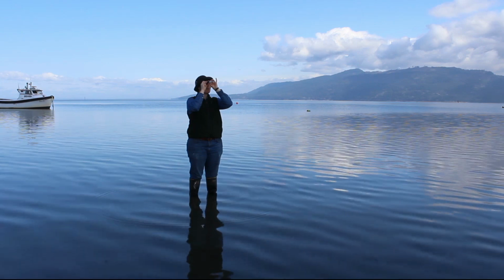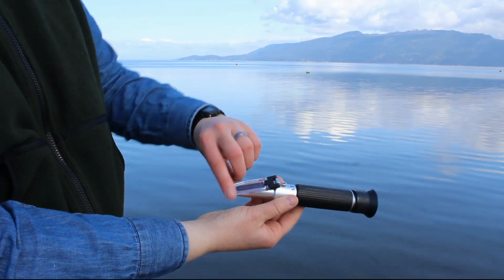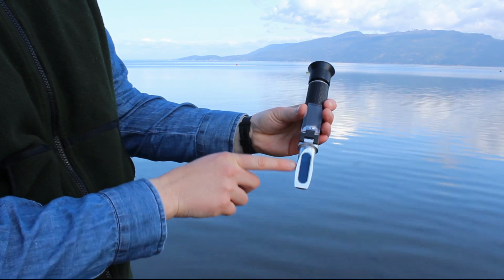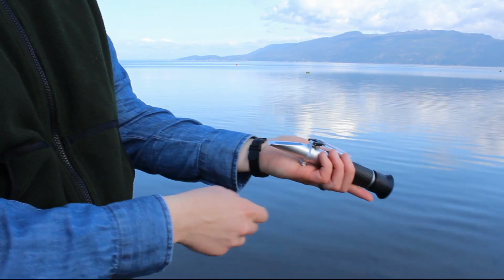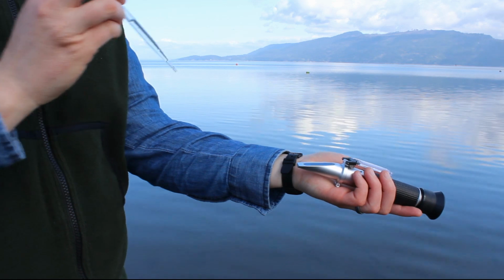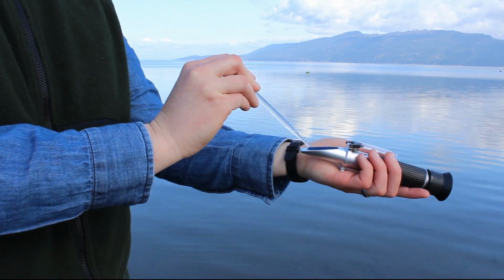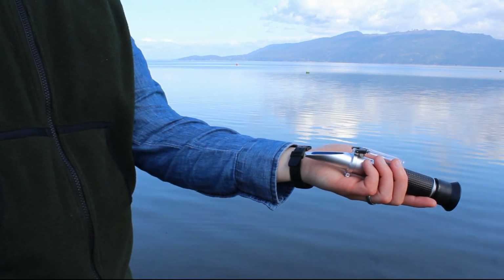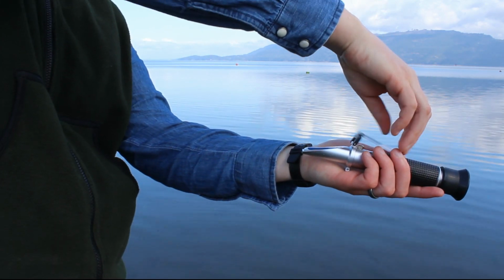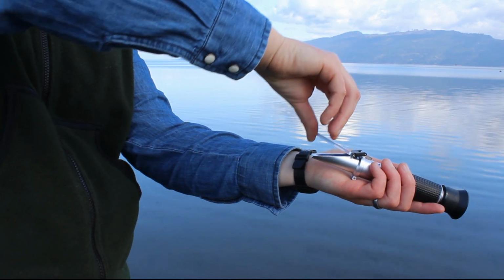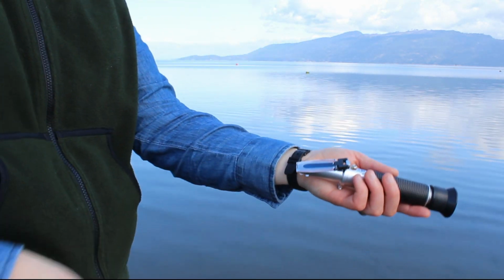To measure a water sample, fold back the plastic cover plate and ensure that both the plastic part and glass face are completely clean. Holding the glass face level, take a dropper pipette and place several drops of seawater on the face. Gently fold the plastic plate back in place, making sure there are no air bubbles. If you get any air bubbles, start over.